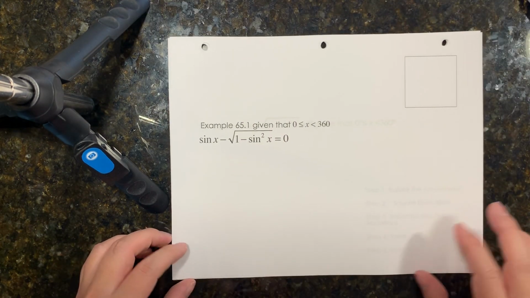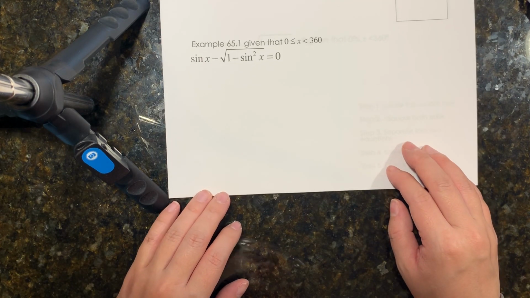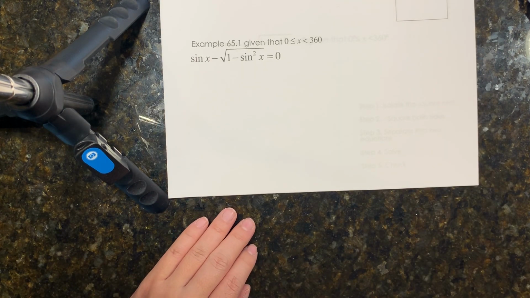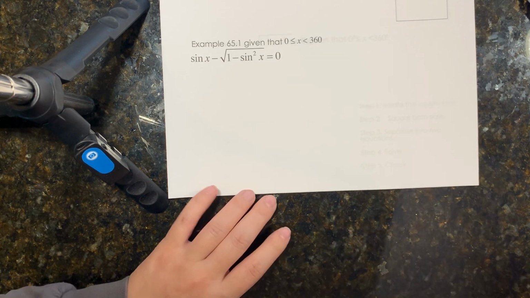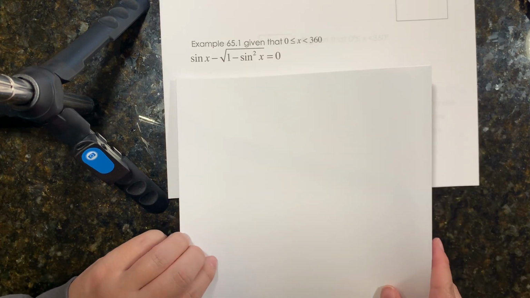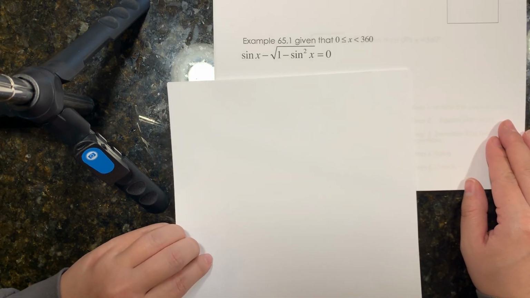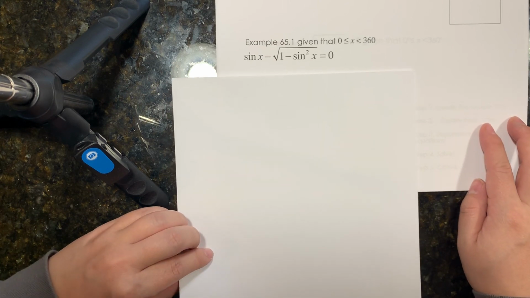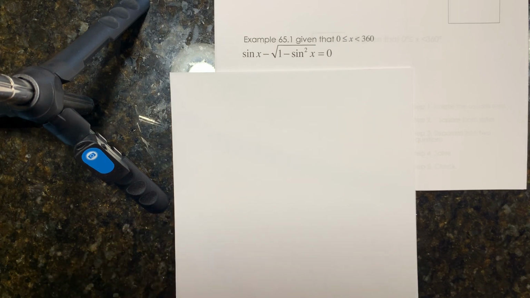Okay, so we're going to actually do the example together. This is example 65.1. I'm going to do it with you, and then I'm going to have you guys try to do the one in the lesson on your own. So the first thing that we're going to do, if we're following our steps, is the first step is to isolate your square root. So the first thing that I'm going to do is I'm going to move the square root to the other side.